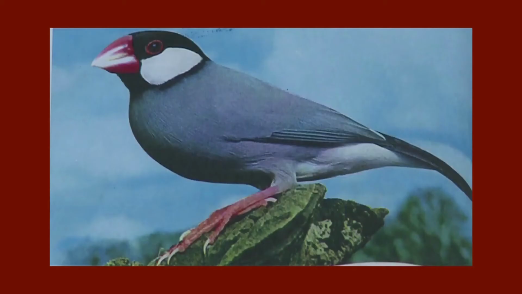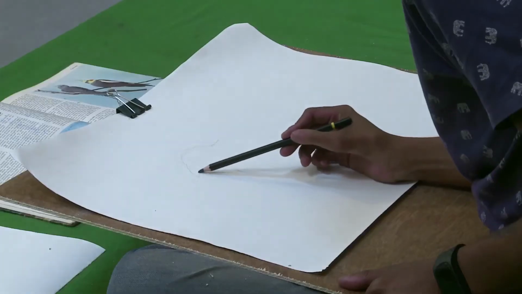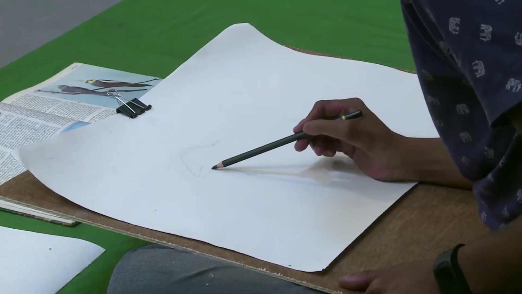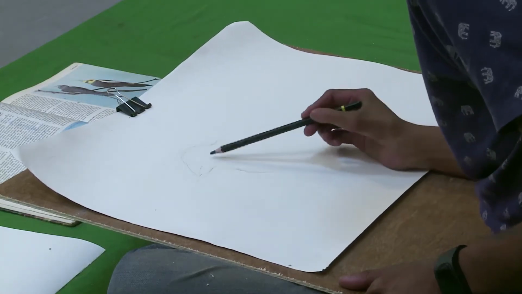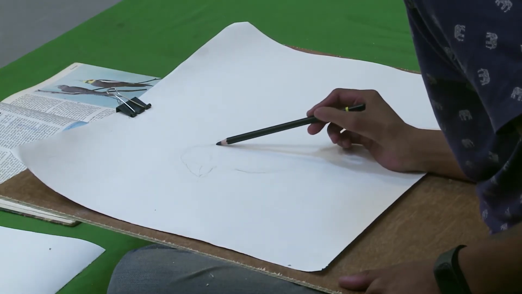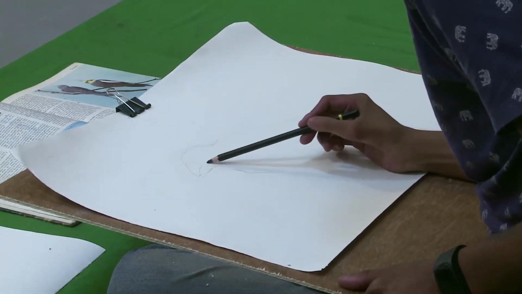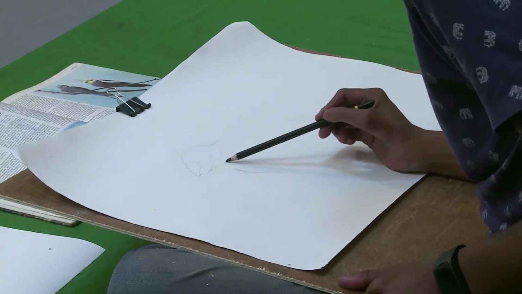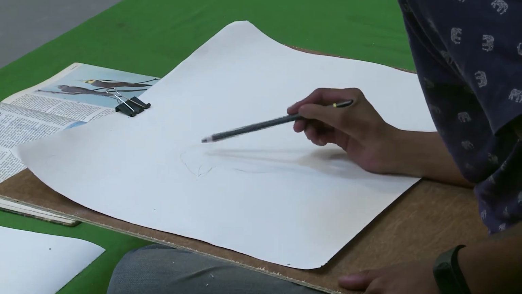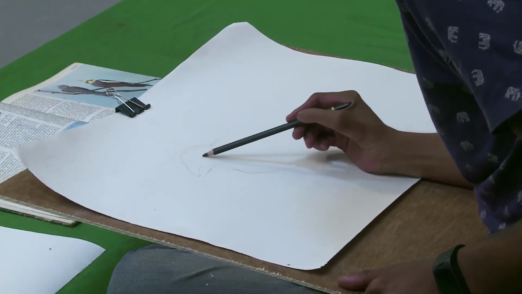The artist has chosen a small bird as his model. Since he could not capture one, he has taken a photograph and he is drawing the bird with the help of this photograph. It is a very simple bird with a blue greyish body, a little white underneath, but the head is very colorful.